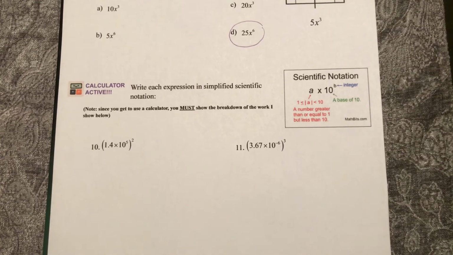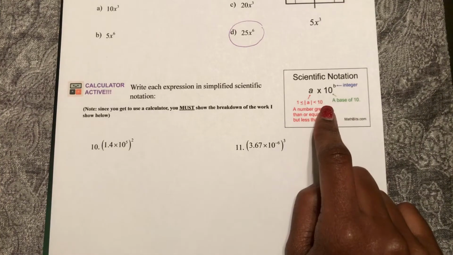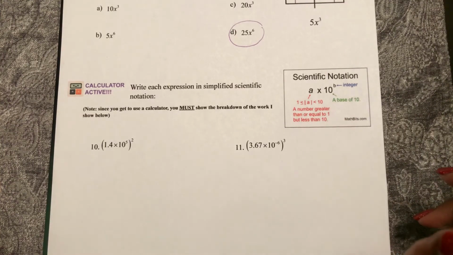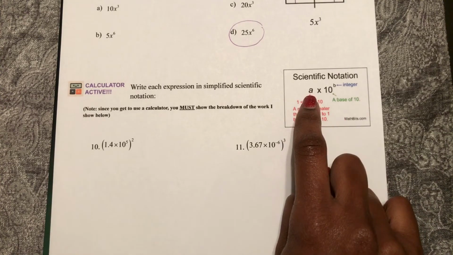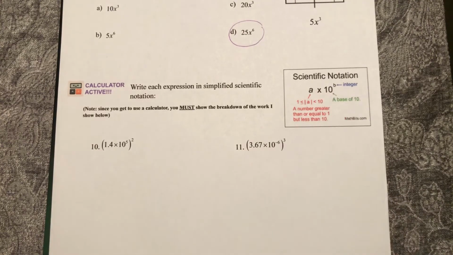So last but not least for today, let's get into some expressions using scientific notation. For this section, it is calculator active, but since you get to use a calculator, you must show the breakdown of the work I show below. Just a reminder, like we did in warm-up in class, scientific notation takes large and small numbers and rewrites them in this form. So the first number needs to be between 1 and 10 times 10 to some power.